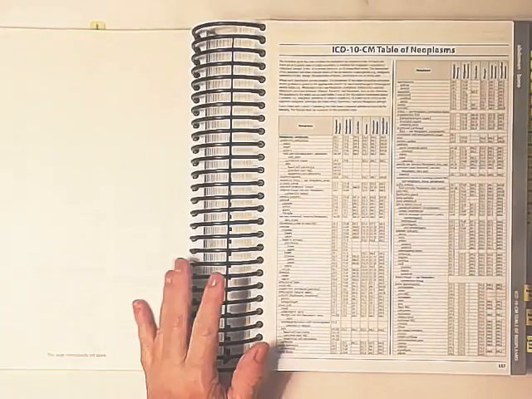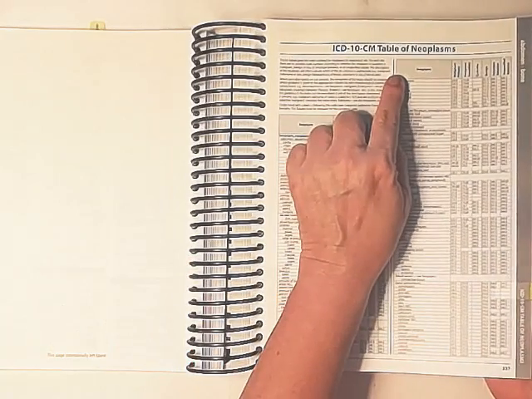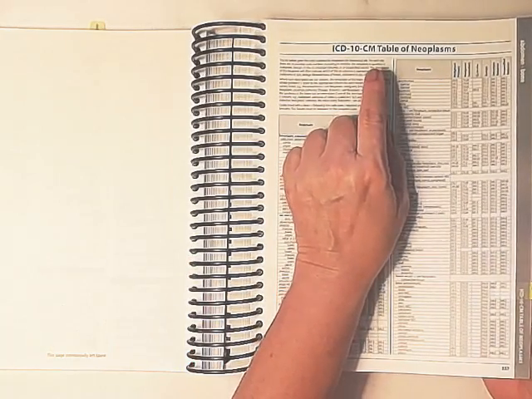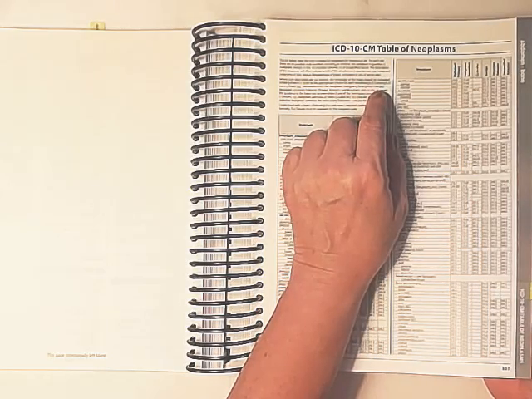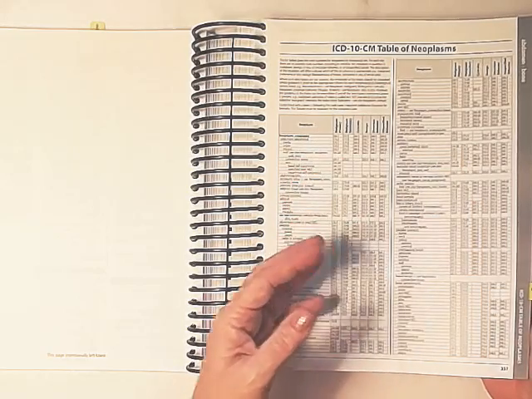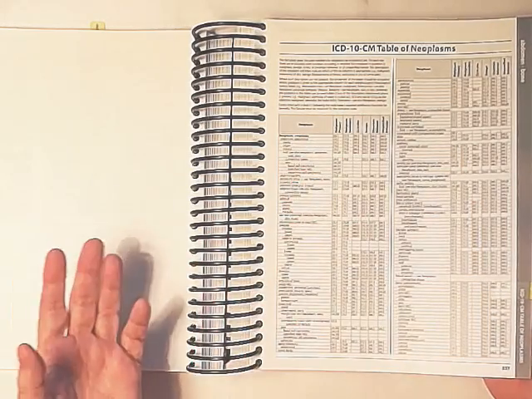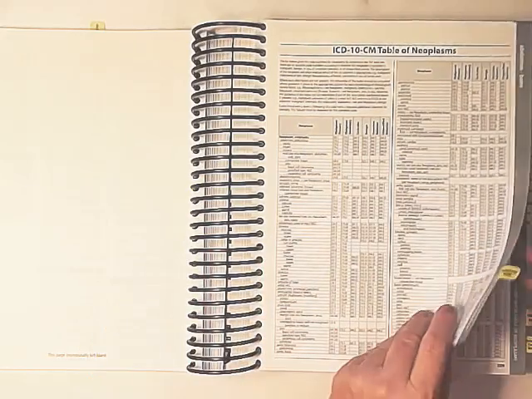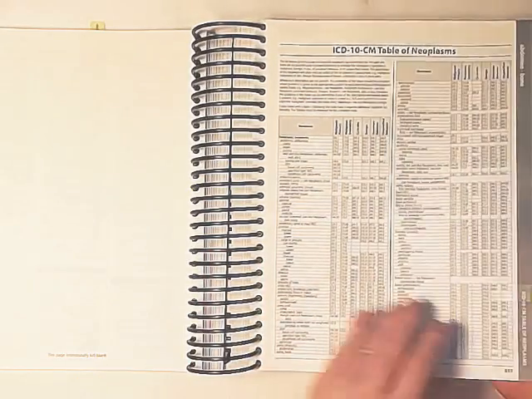Then right after your index, you have something called the Neoplasm Table. This is where all of your tumors, cancers, benign and malignant, secondary malignants, cancer in situs, unspecified behaviors, all of that's in here. And they're all put into a table for us.